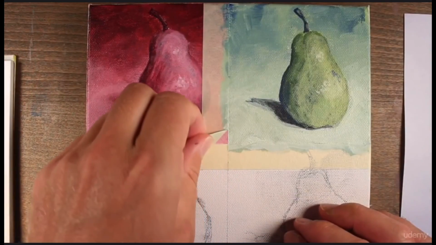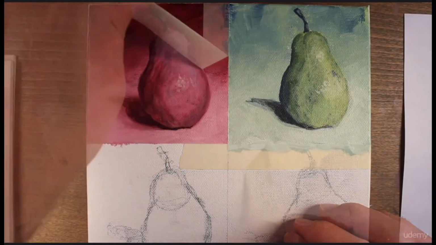And now we can remove the tape for this section and move on to our third color scheme.